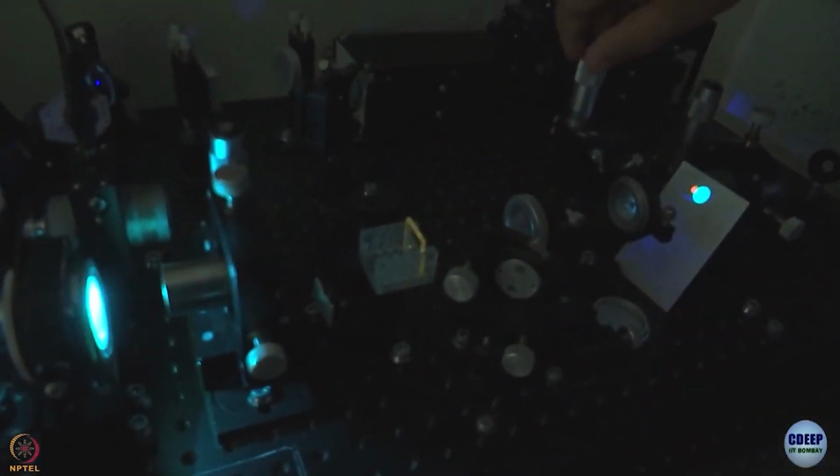Now, what I want to do is I want to generate some frequency. To do that, I have to angle tune this crystal, and you will see some frequency coming out as blue light. Actually, it is UV, but when it hits the paper, it looks blue. Yeah, there you go. In fact, you can tell by eye by and large, but later you have to use the detector. You see this sharp blue light coming out. That is actually not blue, it is UV, but UV light excites the collagen molecules in paper, and that is what gives you a blue color to your eyes.